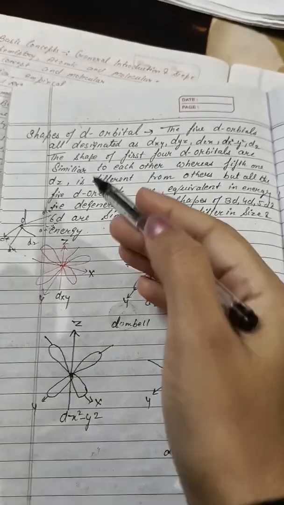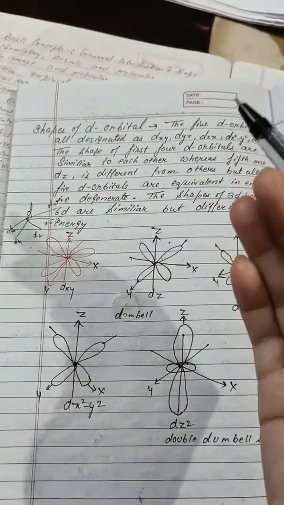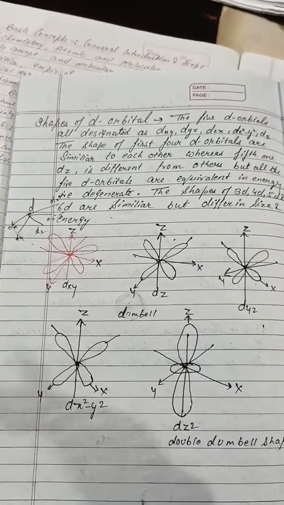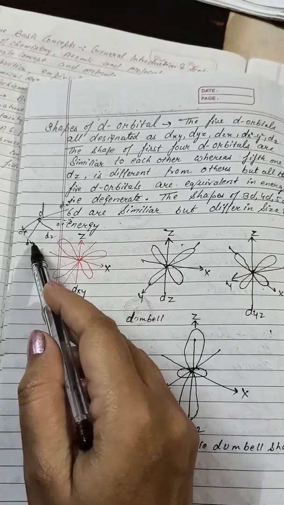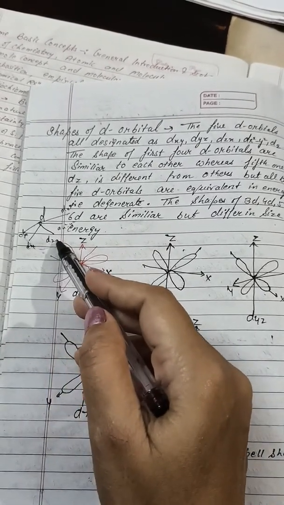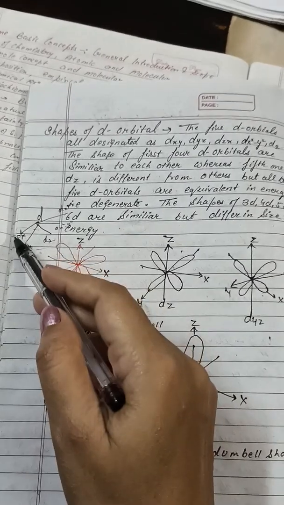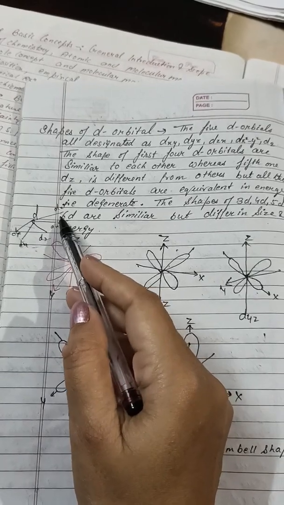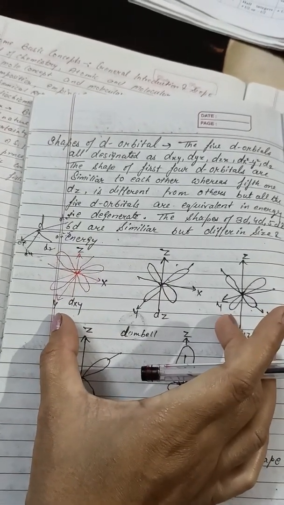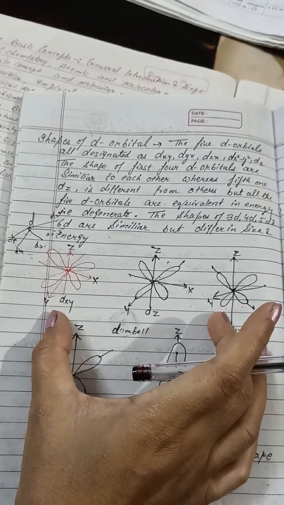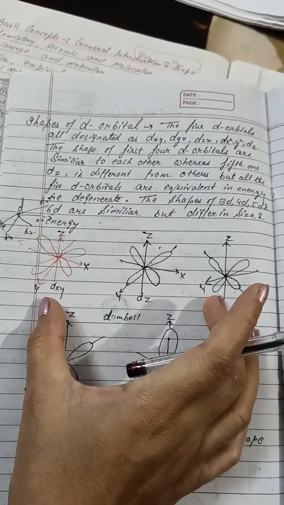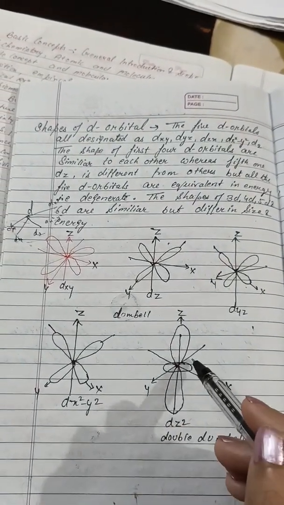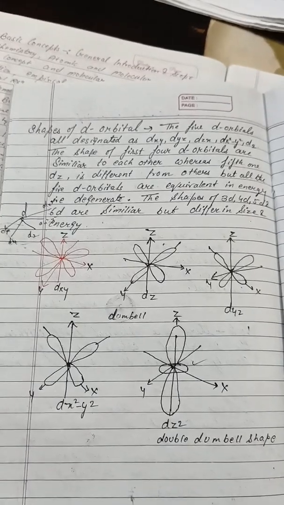Okay, so what is the shape here? The shape is dxy, dyz, dzx. Now how can we form them? You can see here, xy formation takes place by this, yz formation takes place by this, zx formation takes place, dx square minus y square is there, and dz square. First of all, the orbitals where xy, yz, zx formation takes place are said to be the dumbbell shape. Dumbbell shape. Okay. Next two orbitals, this is very important, are called the double dumbbell shape.